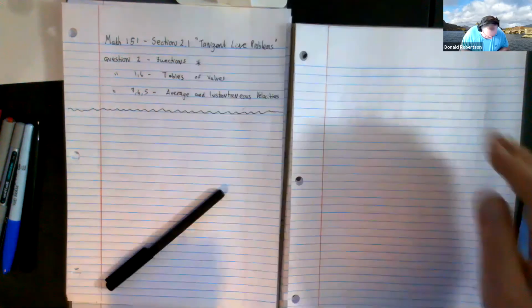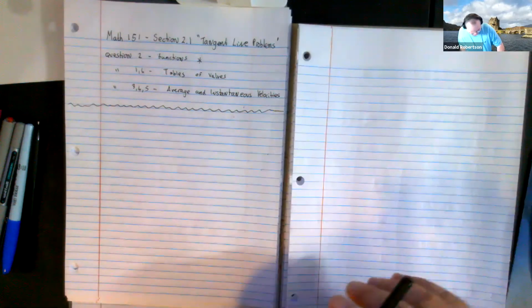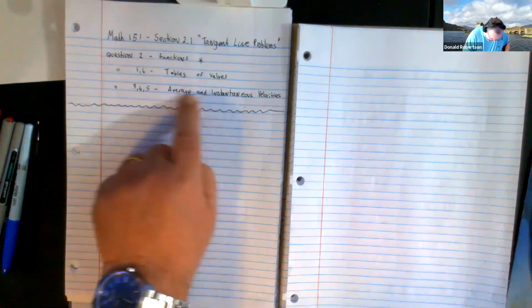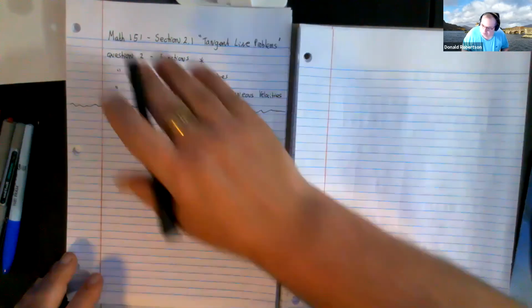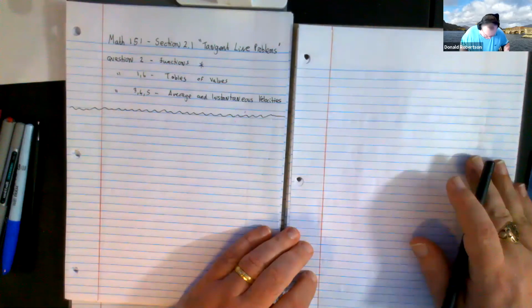So our last thing that we want to do are what are called average and instantaneous velocities. So if you've done physics, you're probably aware of this, but I'll give you a quick background.